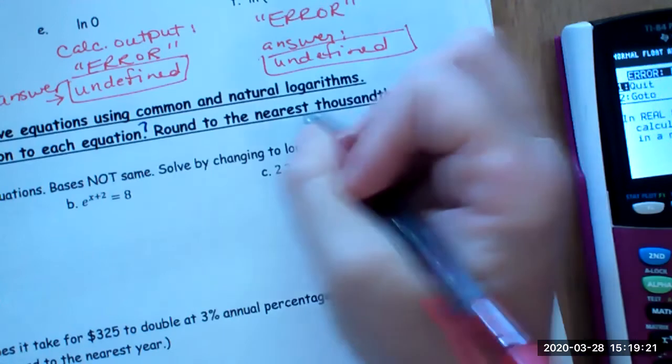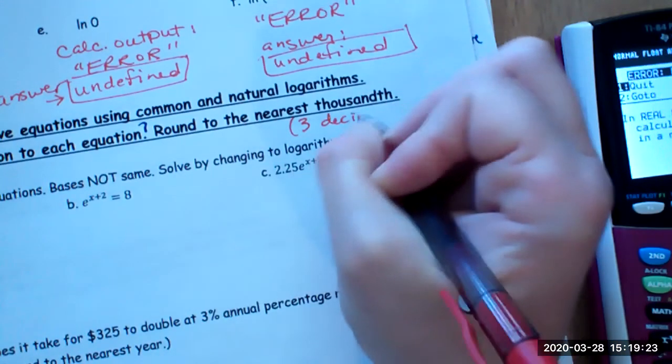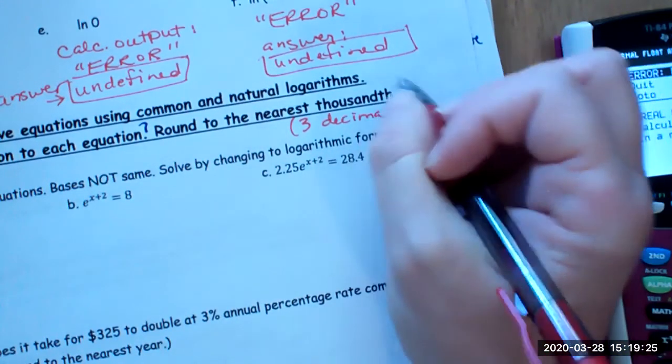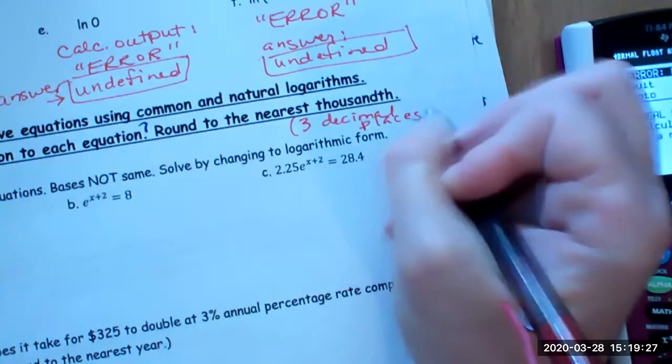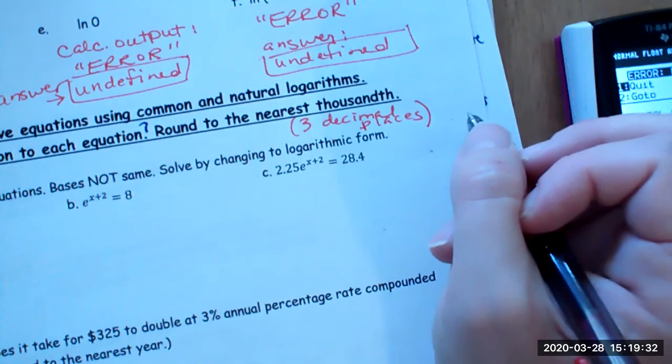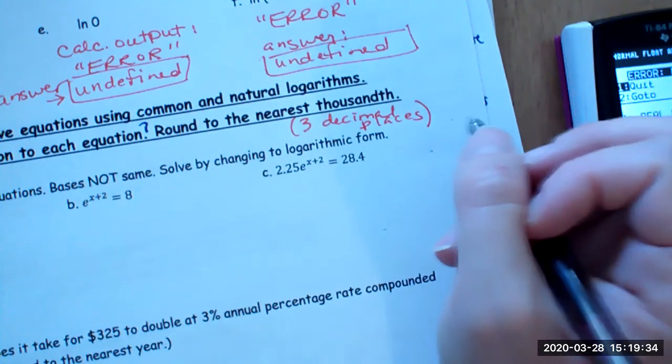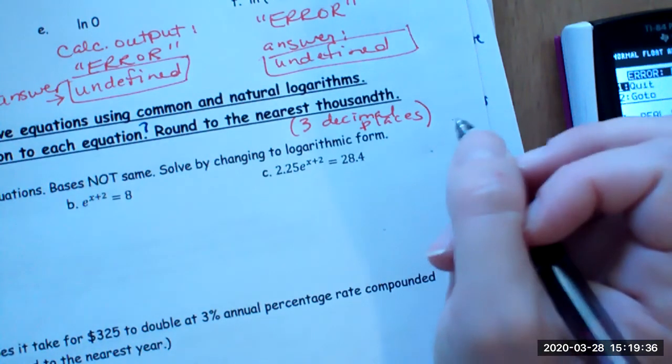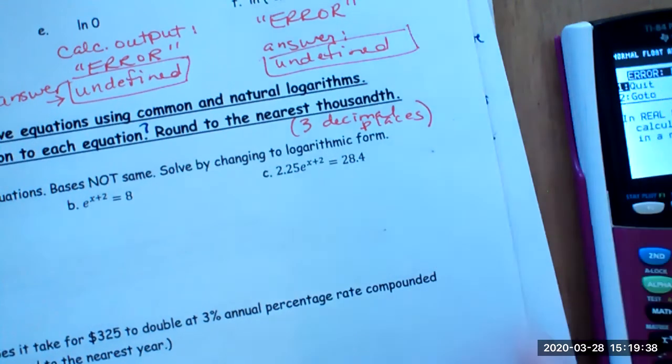Here, nearest thousandth, we'll go 3 decimal places. Always pay attention to that, especially when you're doing the online work. You might think you have the right answer, and if you just rounded to the wrong decimal places, the computer's going to mark it wrong. So make sure that you go to the correct number of decimal places.